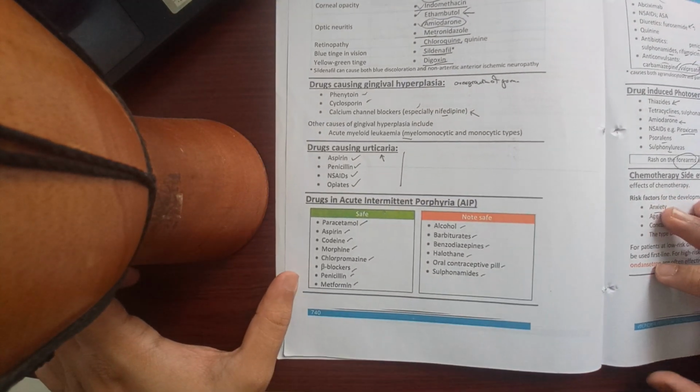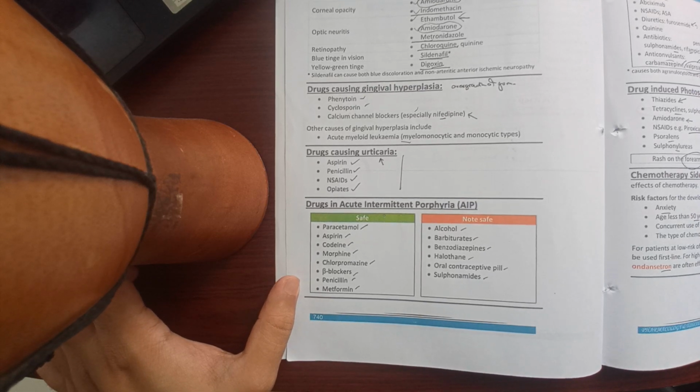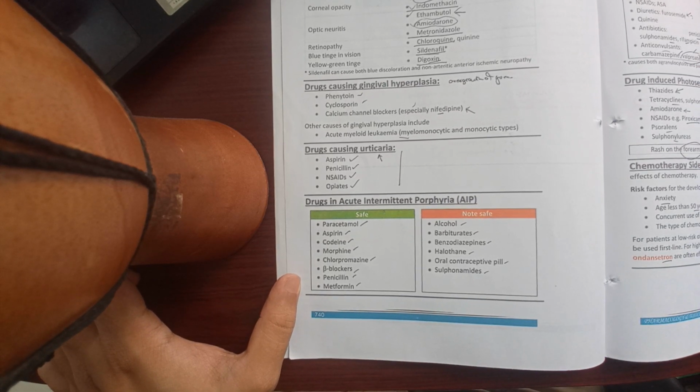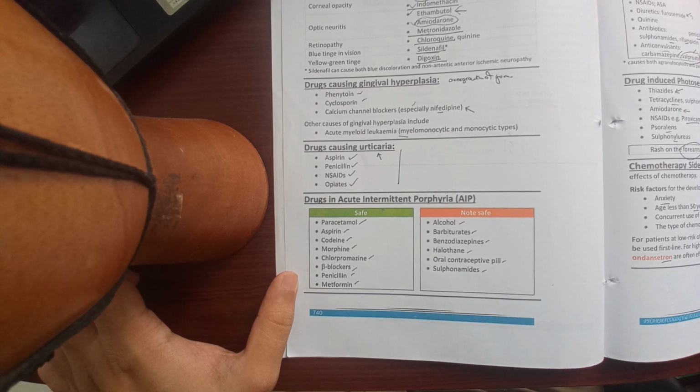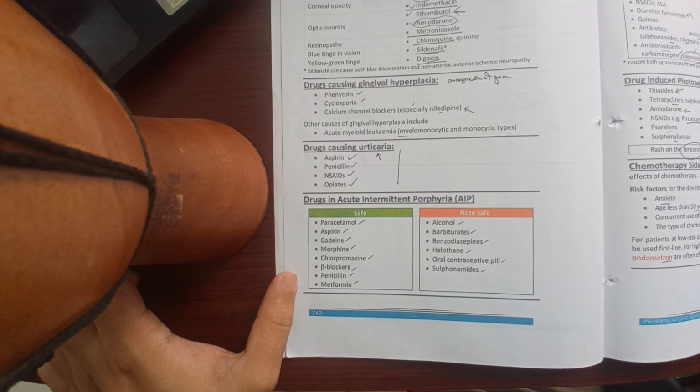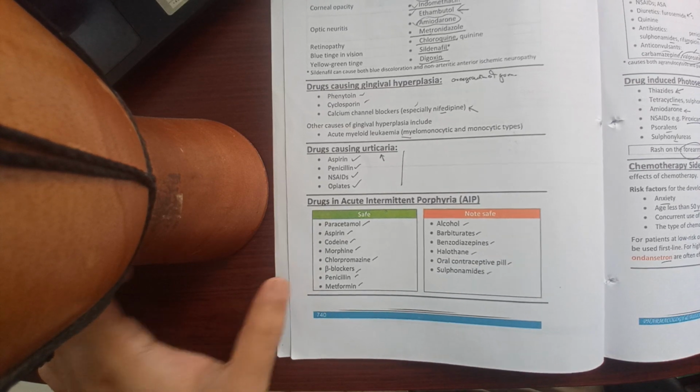Drugs in AIP, safe for acute intermittent porphyria. Paracetamol can be given, aspirin, codeine, morphine, chlorpromazine, beta blocker, penicillin, metformin. These can be given. Not safe will be alcohol, barbiturate, benzodiazepine, halothane, oral contraceptive pill, and sulfonamide.